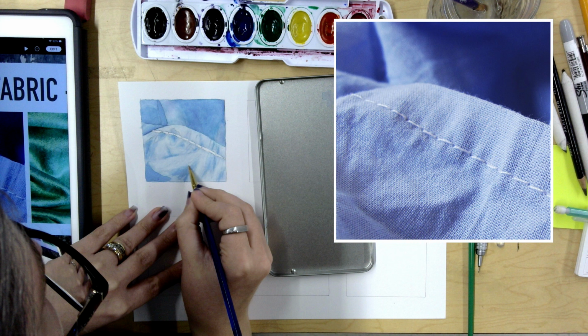You can also play a bit with picking up colors from other areas and going back in with a little bit more detail like this. And then spreading it back out with clean water.